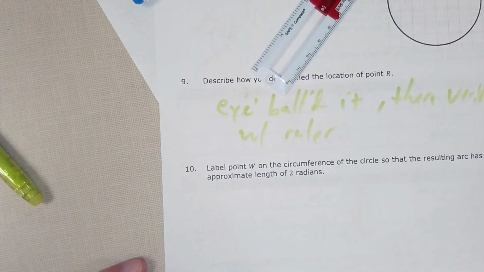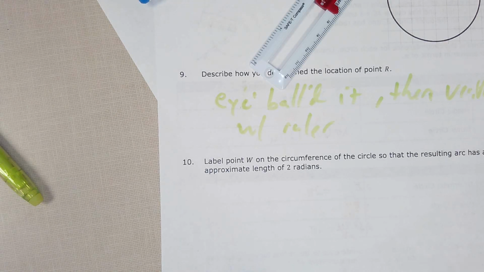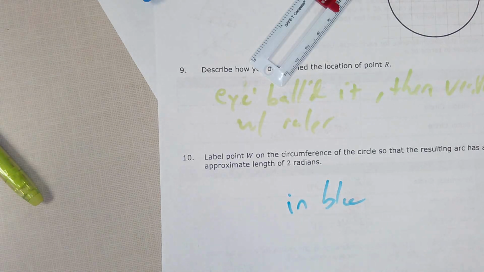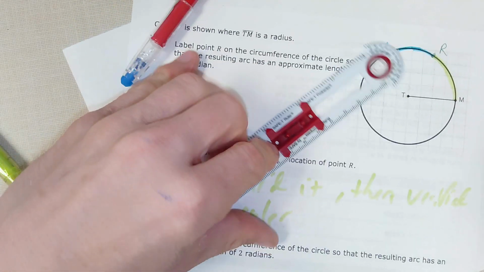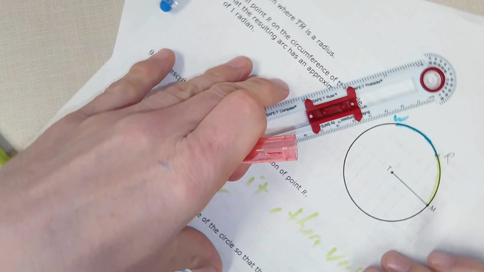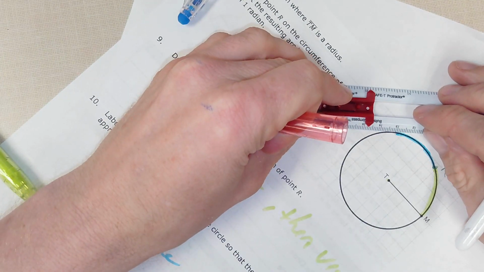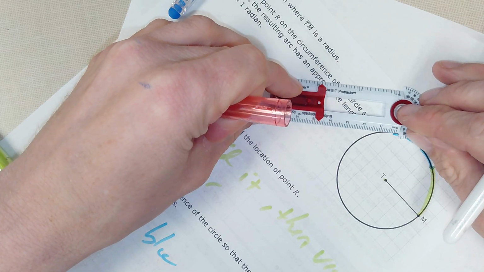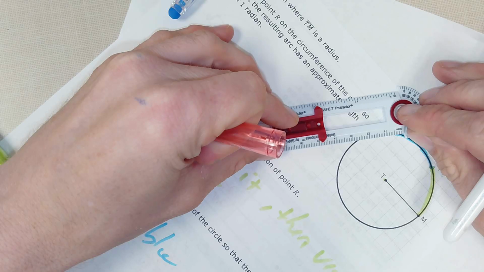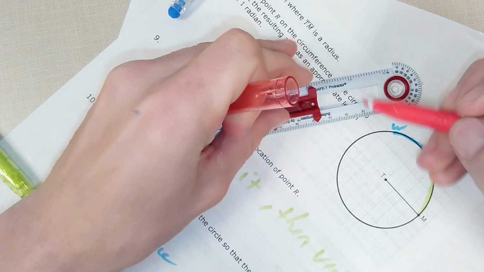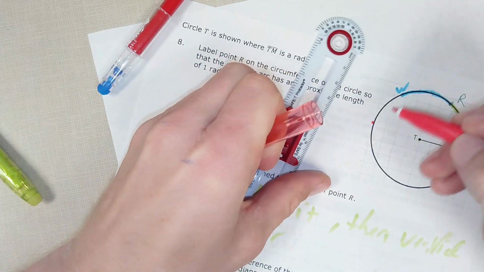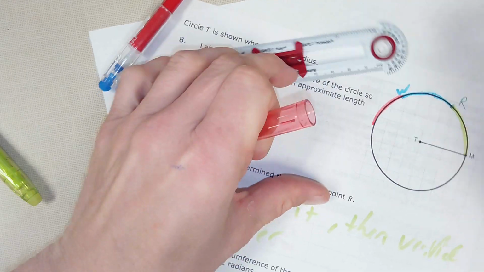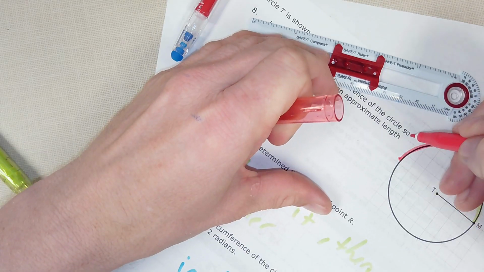And then I'm going to do a third one. It doesn't tell me to, but I'm going to do a third one. You're going to see that it comes short of just 180 degrees, just by a wee bit. It goes from here, just a little bit, like right there. That's 3 radians.